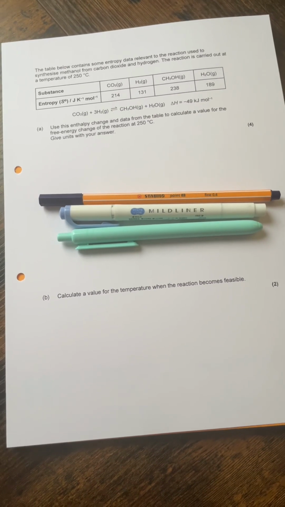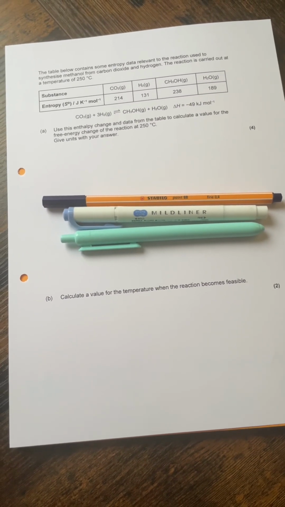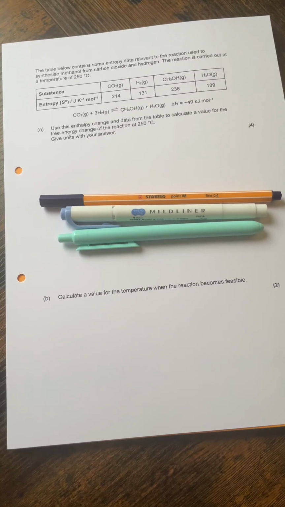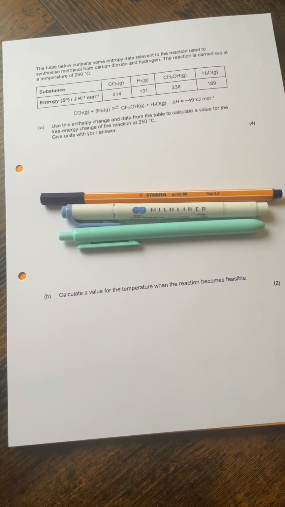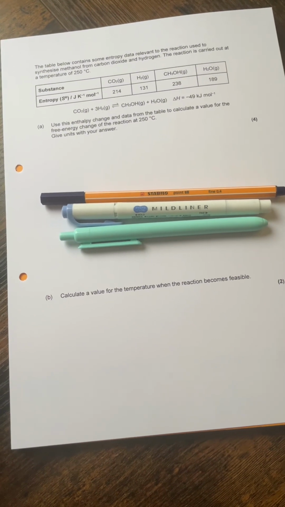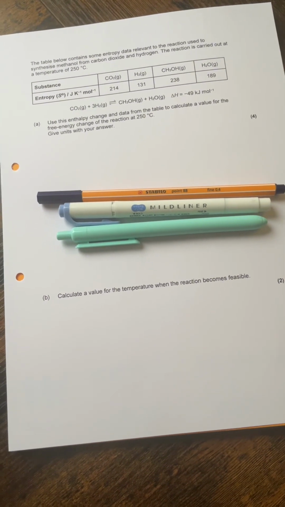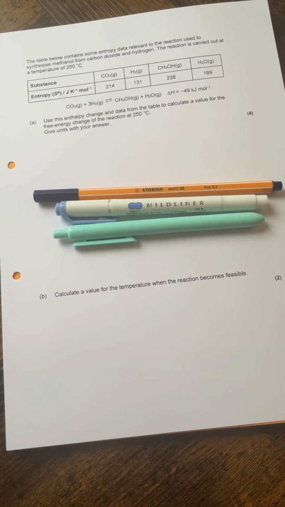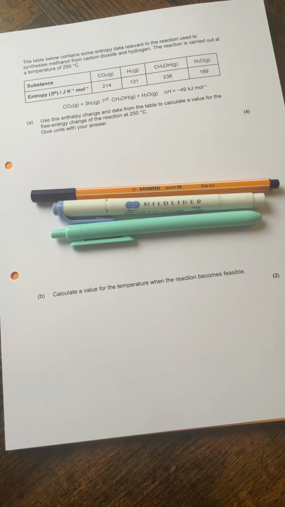Following on from last week's Mastering the Gibbs Free Energy equation with Miss G video, I thought today it might be helpful to do a worked exam answer video to showcase how to implement the skills that I showcased in last week's video. So in this question, we are being asked to do two things.